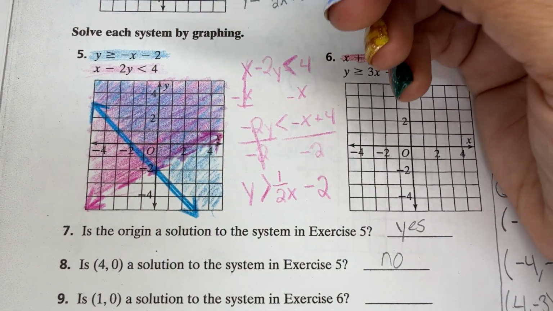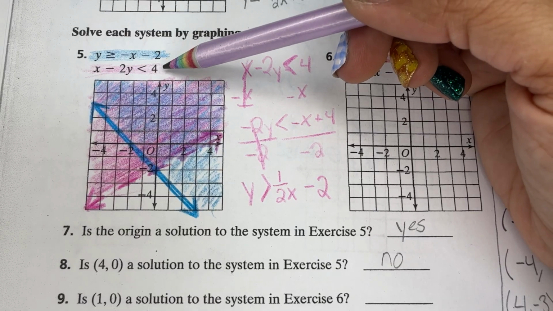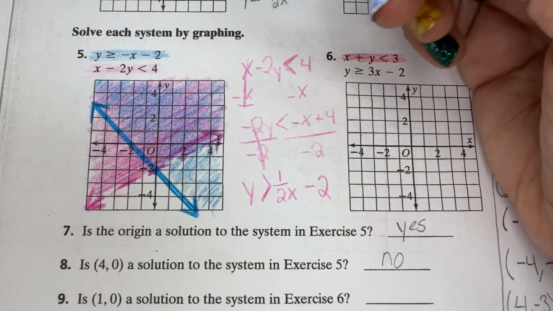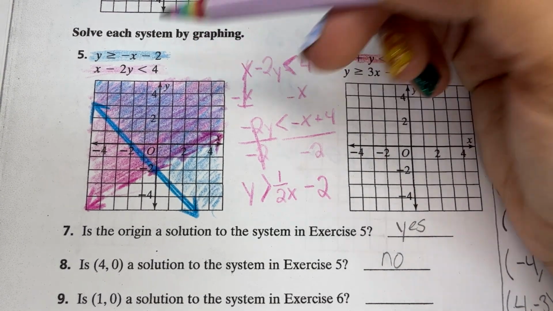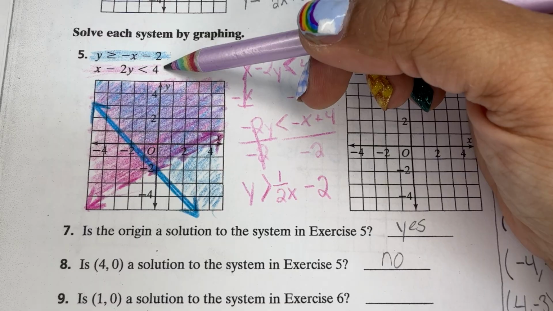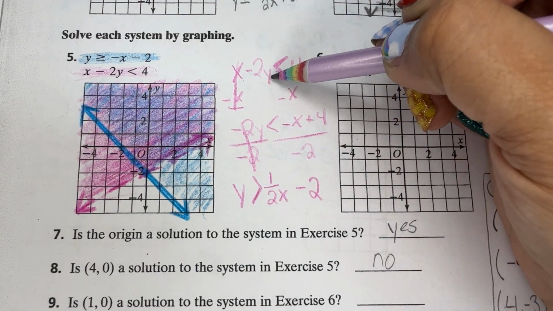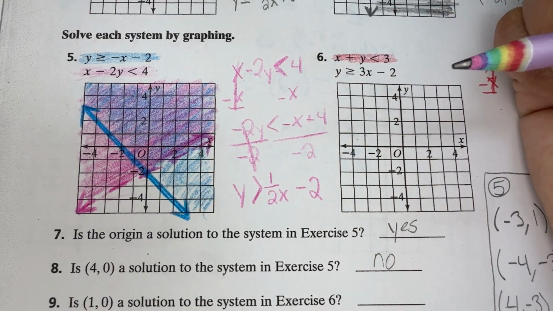So I took my two colors and I shaded over my inequalities just to make sure I knew which was which and I could keep them straight the entire time. So I did this one blue and this one pink. I solved this one for y. So I took x minus 2y is less than 4, subtracted x on both sides.